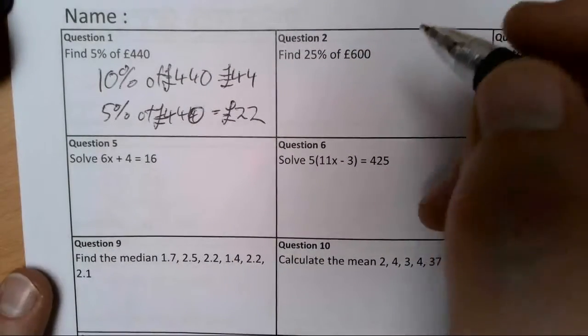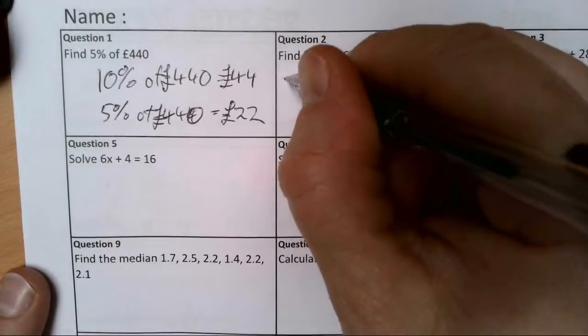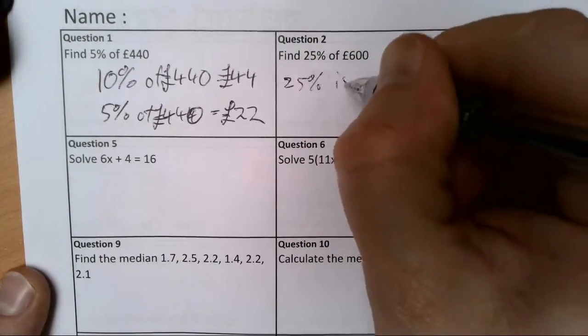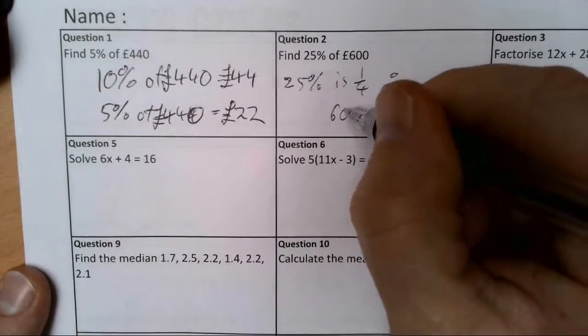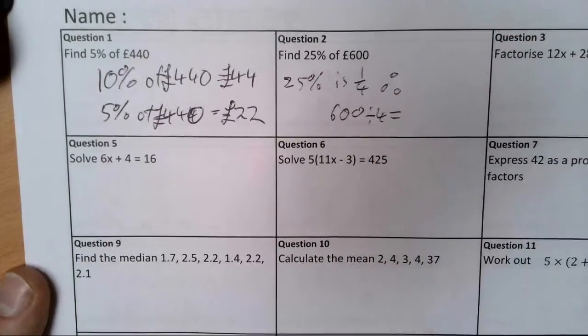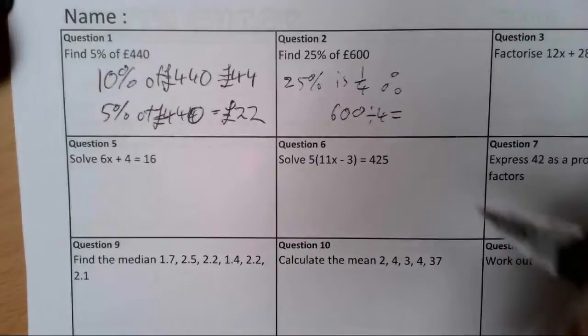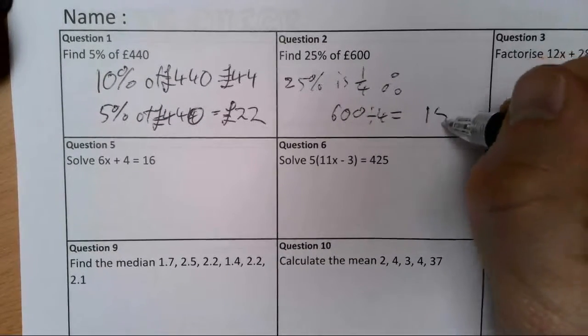25% is 1 quarter, so I'm just going to divide by 4. 25% is 1 quarter, therefore 1 quarter of 600 is 600 divided by 4. 600 divided by 4, if I divide by 2 is 300, divide by 2 again, it's £150.